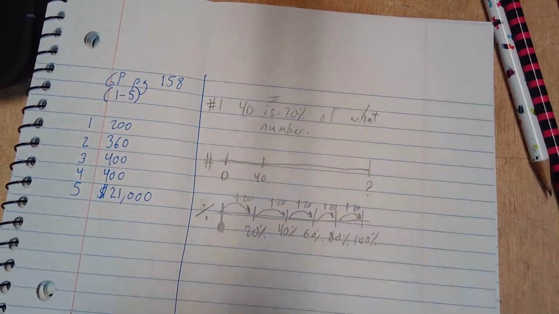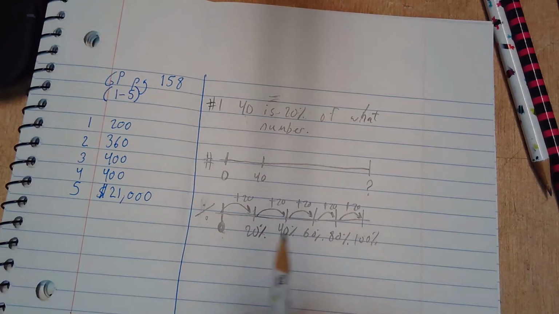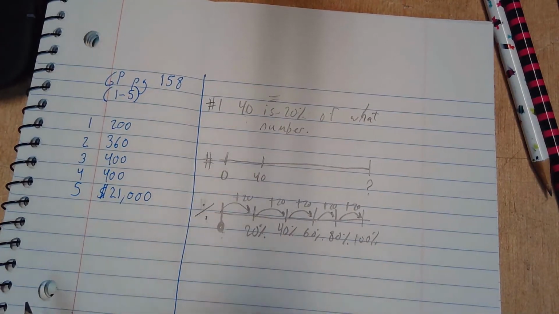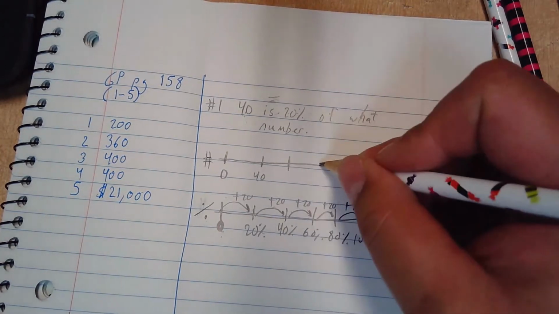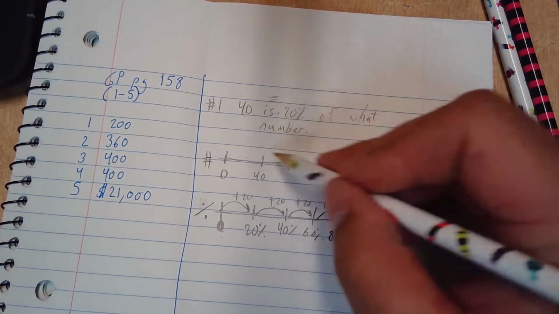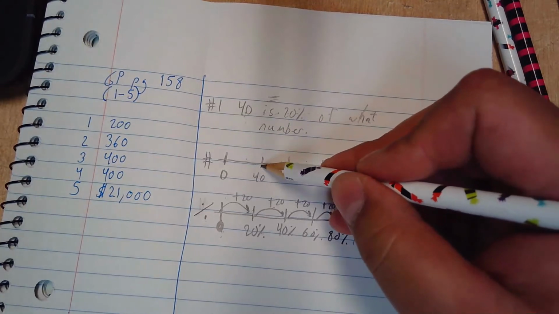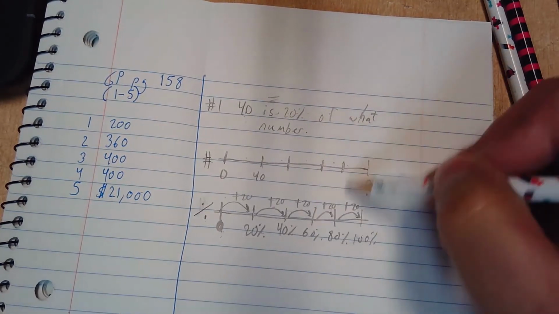So what did we do when I just did this? It turns out I divided this whole 100% bar or line into 5 parts. 1, 2, 3, 4, 5. That means I'll have to do the same thing here. 1, 2, 3, 4, 5. Their correspondence is 1 to 1, 1 to 1, 1 to 1, 1 to 1.